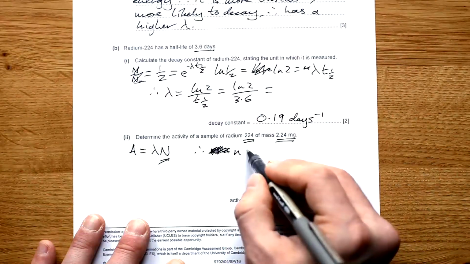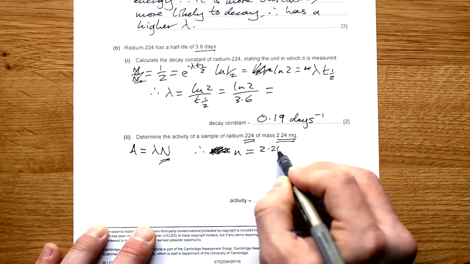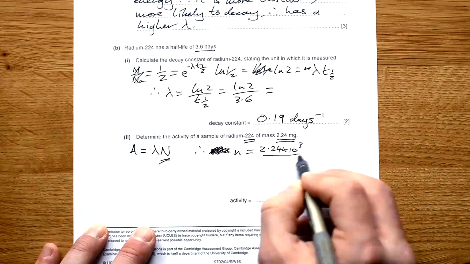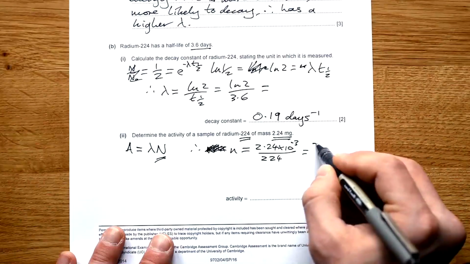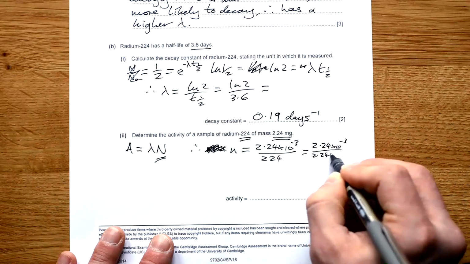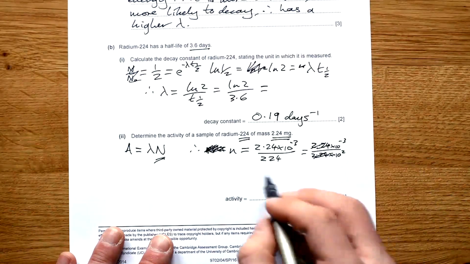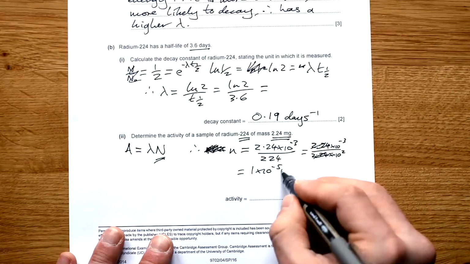Therefore, the number of moles that we're going to have, little n, is going to be 2.24 times 10 to the minus 3, because we want this in grams, divided by 2.24 times 10 to the 2. These disappear, we end up with 1 times 10 to the minus 5 moles.